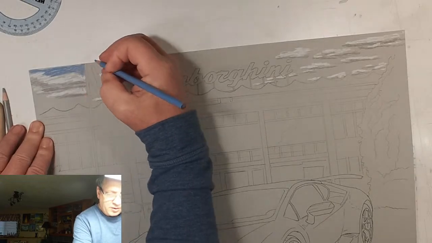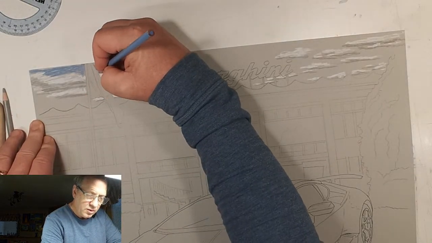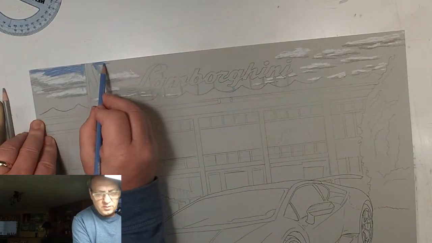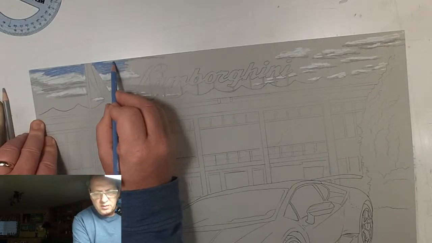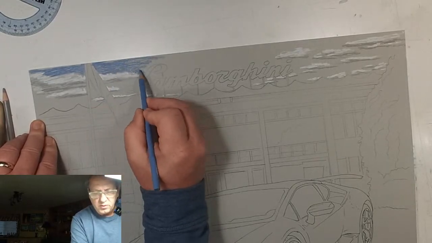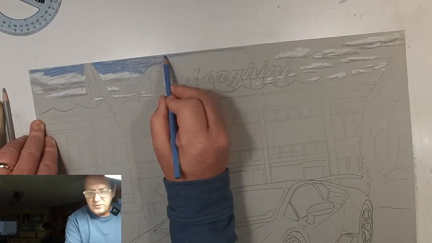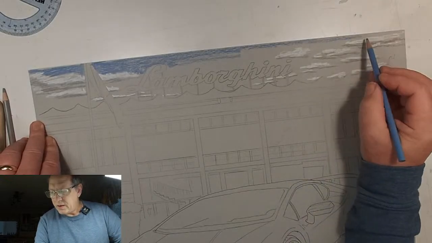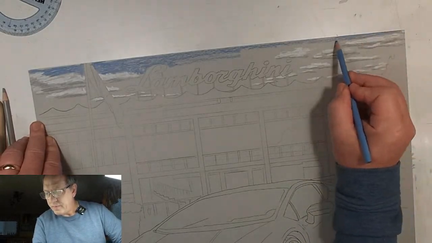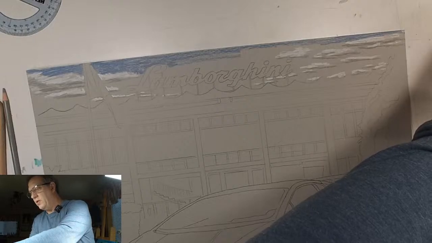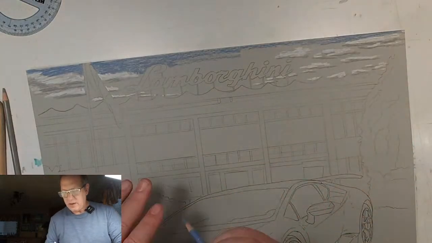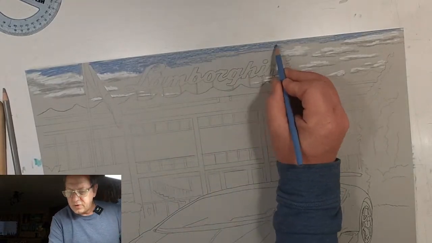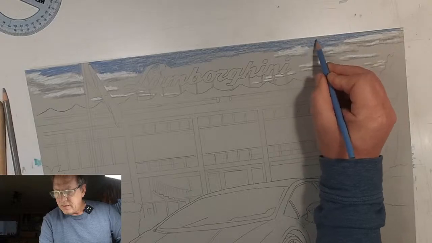There's a flagpole here I want to make sure I stay away from. Get a nice edge to it, because we are going to blend all this in a minute. You'll see what we're going to do with this. It's pretty cool. You have the Lambo factory. We're going to get all that going here. A little pencil. So this is just one color I'm using up here, but there's going to be a bunch of different colors we're going to use in the sky. Kind of see how it goes.